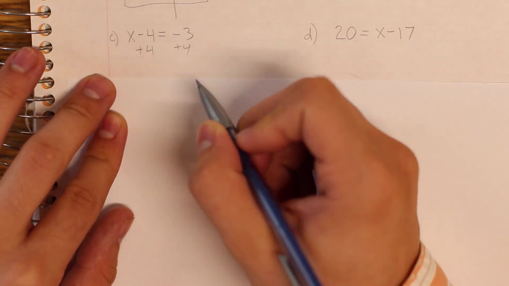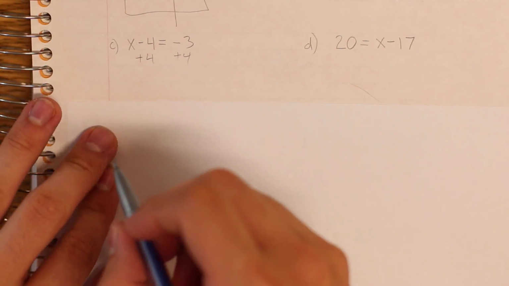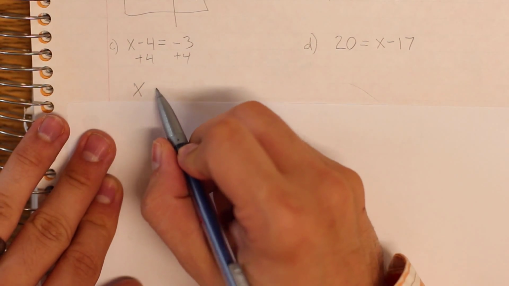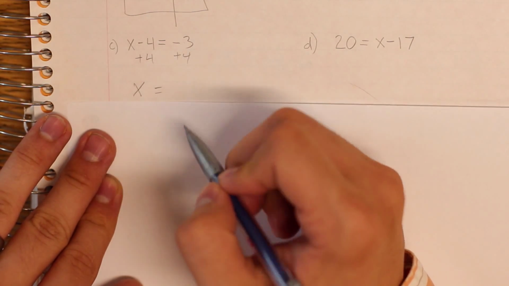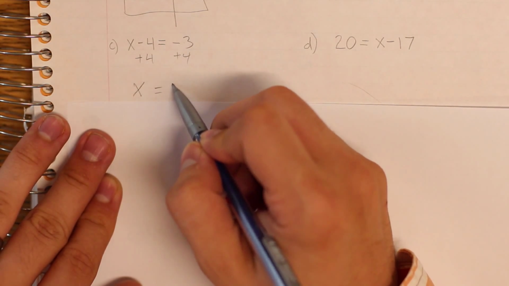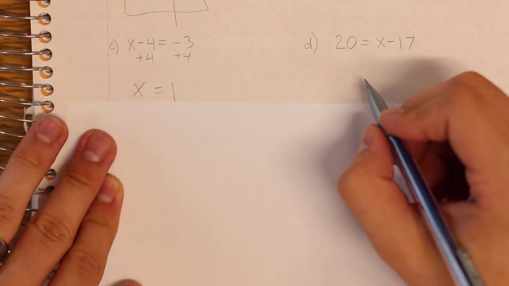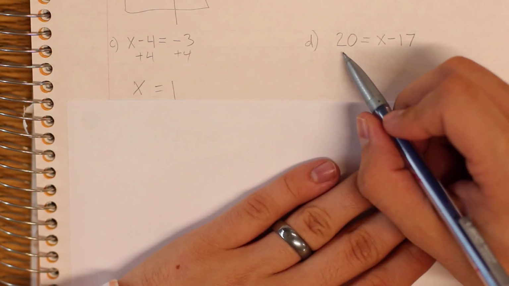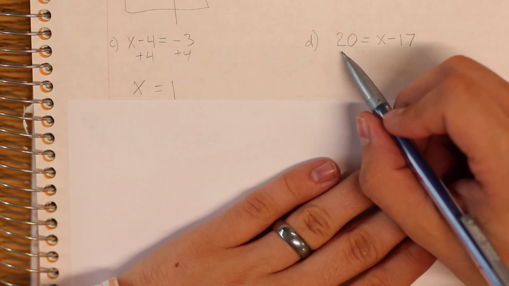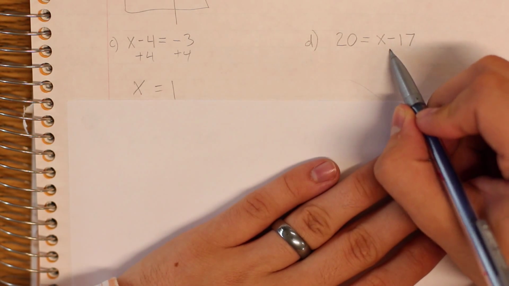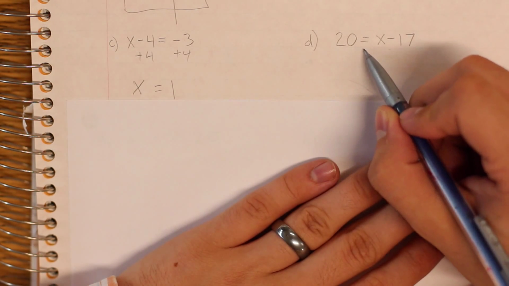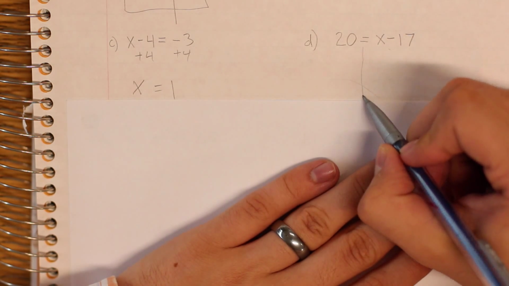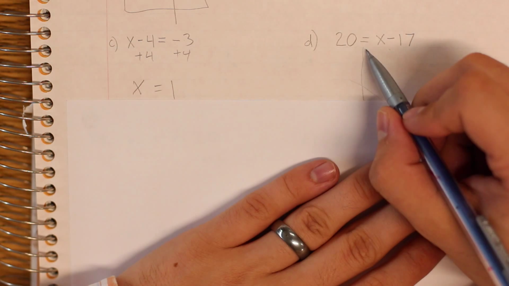We add 4. So we end up with x is equal to, what's a negative 3 plus a positive 4? Be a positive 1. Oh, so now I need to subtract 20. Is that right? Do I need to get rid of 20? No, I need to get rid of 17. Why? Well, remember, if you draw a line like this, what am I trying to do?